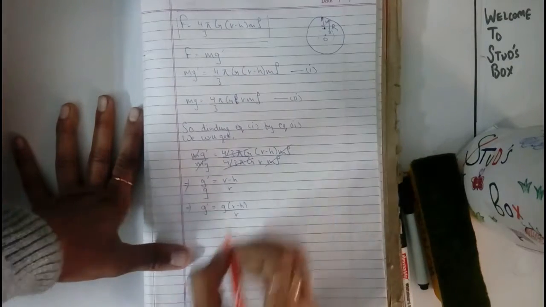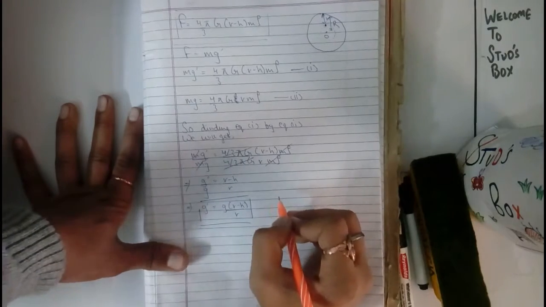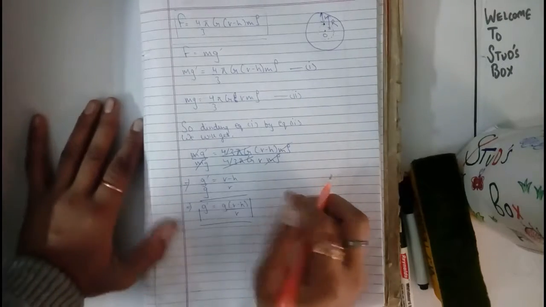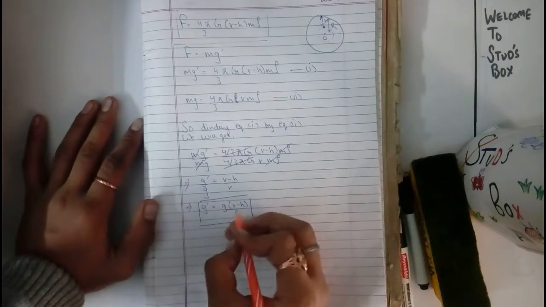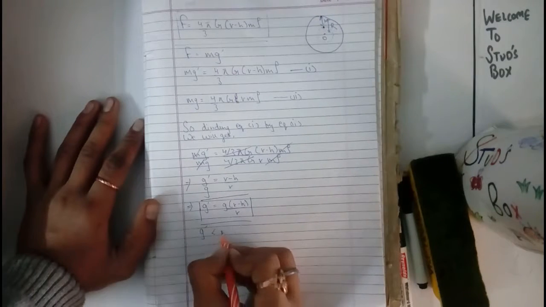So this is the expression we get for the effect of depth on the variation in acceleration due to gravity. As you can see here, g' is less than g.